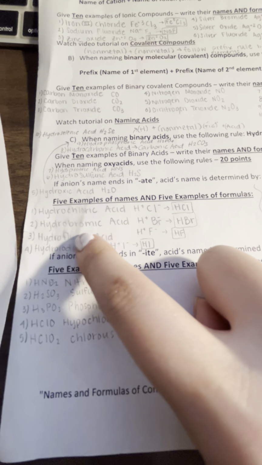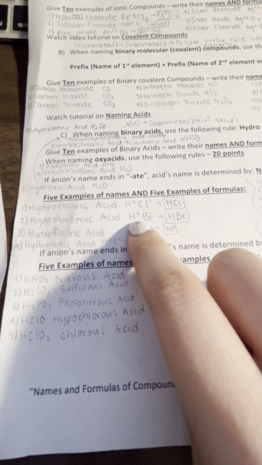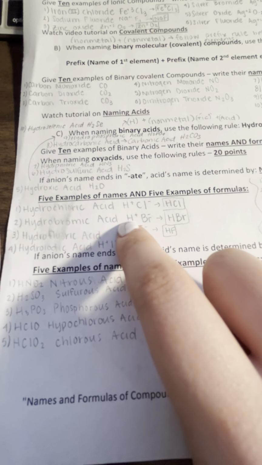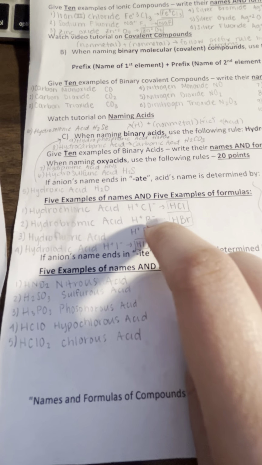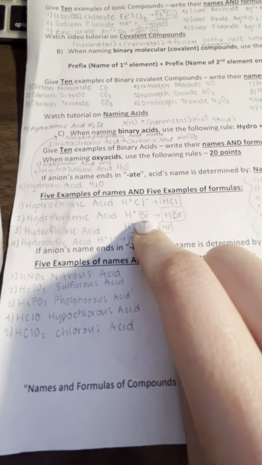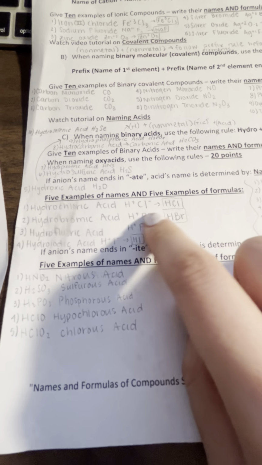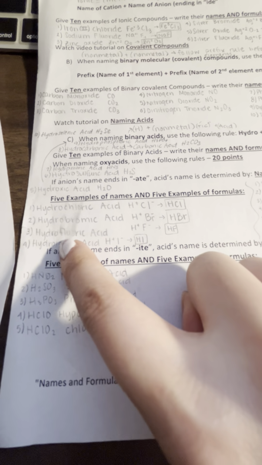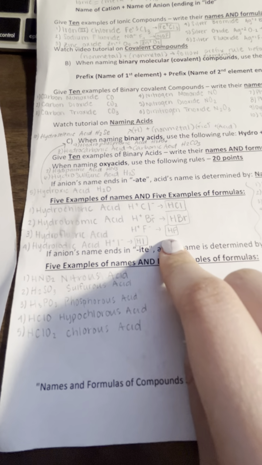This one is hydrobromic acid. Yeah, you see, so hydrogen positive, bromine negative, HBr, drop those positive negatives. Again, hydrofluoric acid, sorry for the smear, becomes just HF.